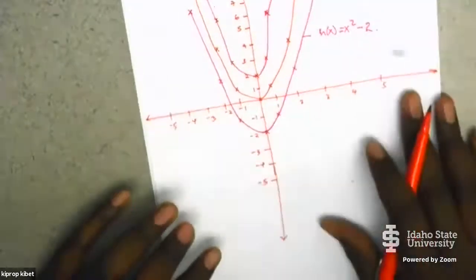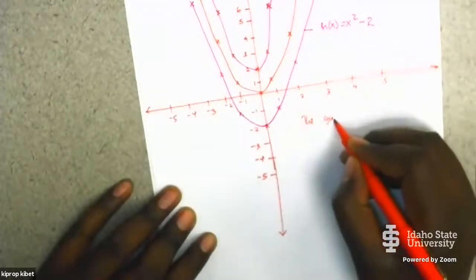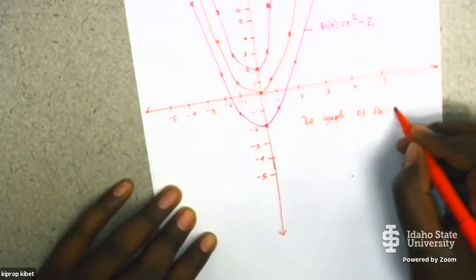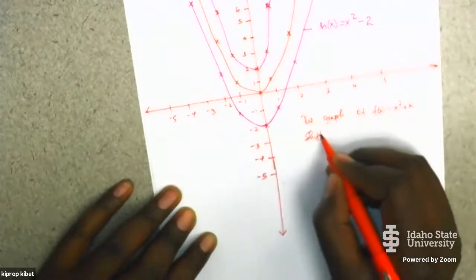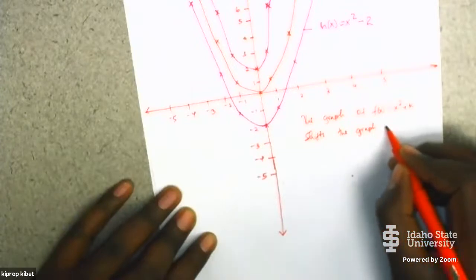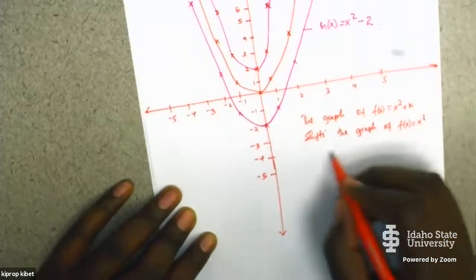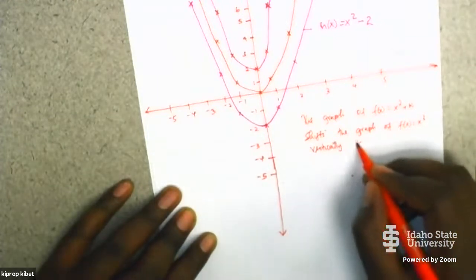So we can say the graph of f of x equals x squared plus k shifts the graph of f of x equals x squared vertically k units.